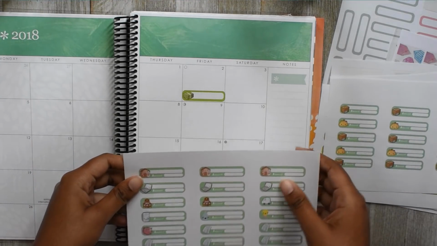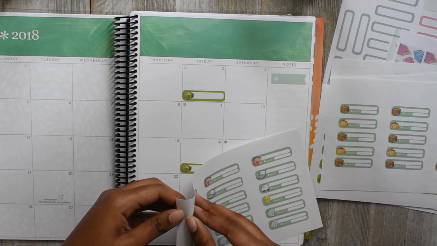So with that, I'm just gonna go ahead and put down all my bill stickers.